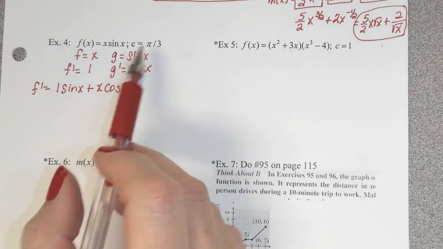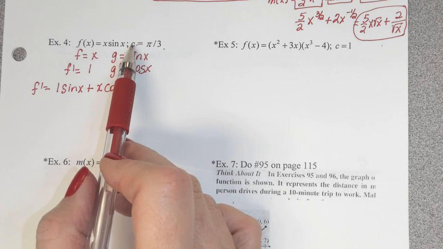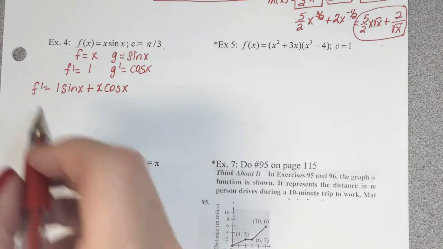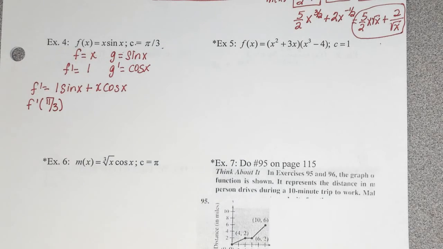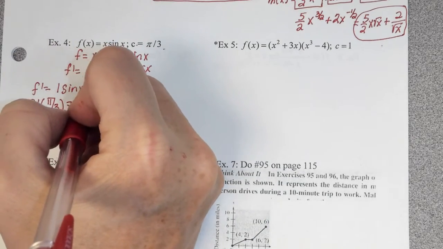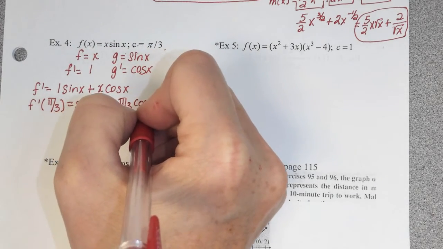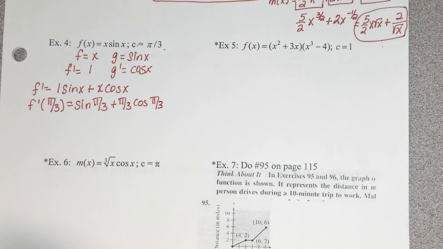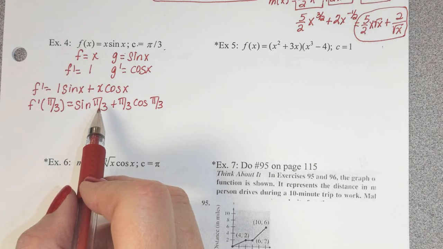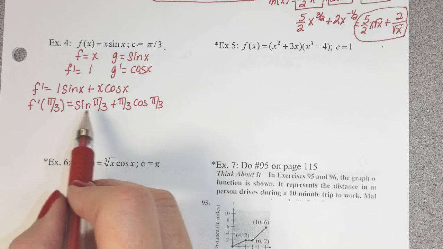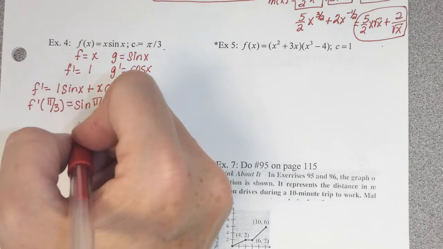And this time we have a c value. So this would be asking me to find the slope at pi over 3. So I'm now finding f prime of pi over 3. So wherever we have an x, we have to plug in pi over 3. What's another name for pi over 3 in degrees? A lot of times we're better off with degrees. 60, do you know the sine of 60 degrees? Radical 3 over 2, good.